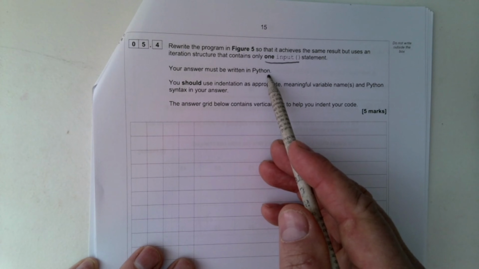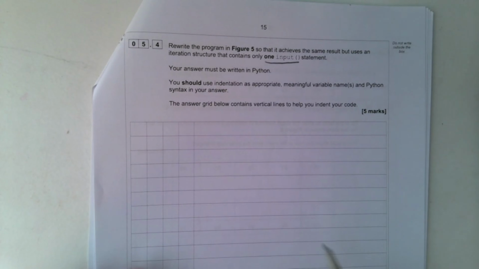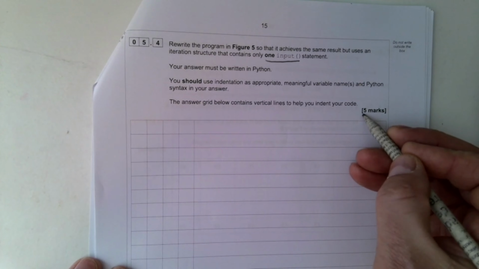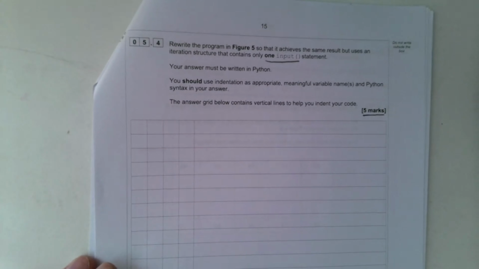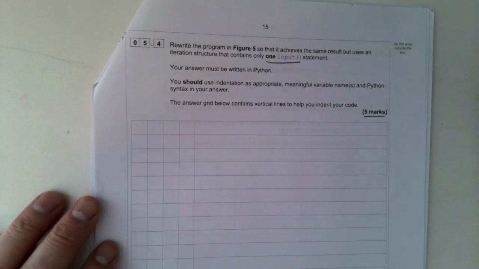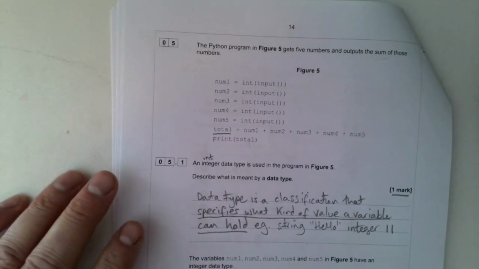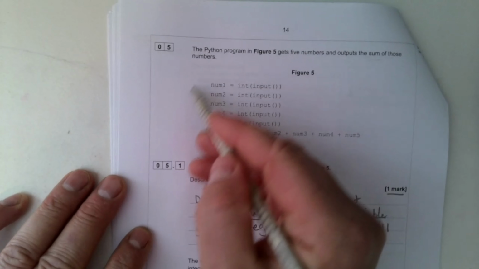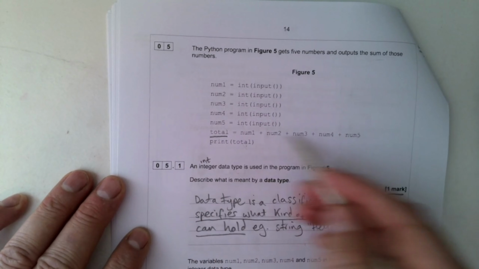Your answer must be written in Python code. You should use indentation, etc. We're looking at 5 marks for this. It's quite a lot of marks for quite a simple algorithm. So the first thing I'm going to have to do is have a quick check on this and see what it does. So we've got 5 inputs. They're added together and we print the total. So we're going to have to fulfill that.